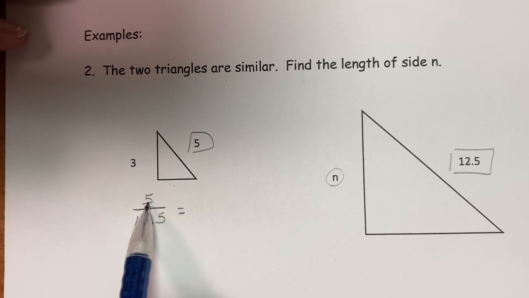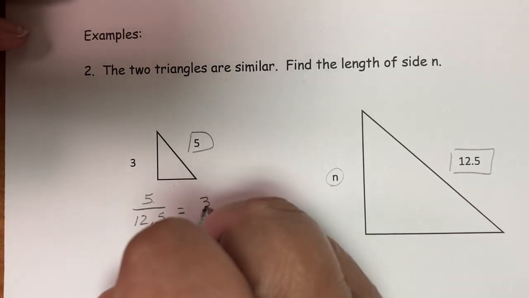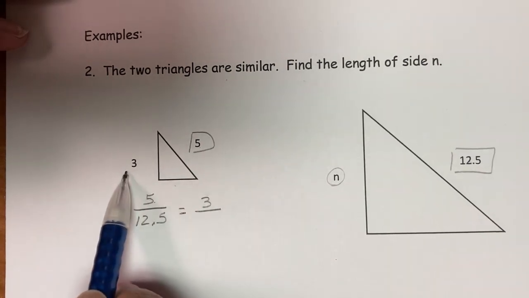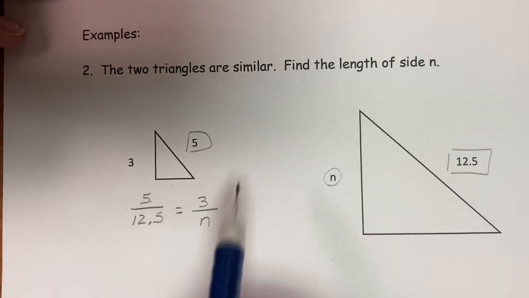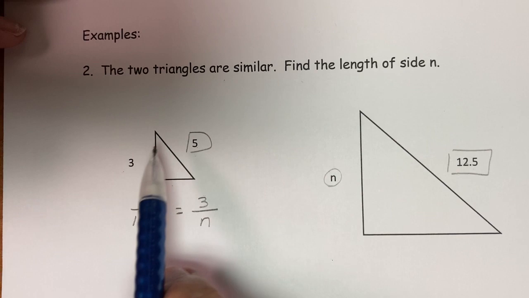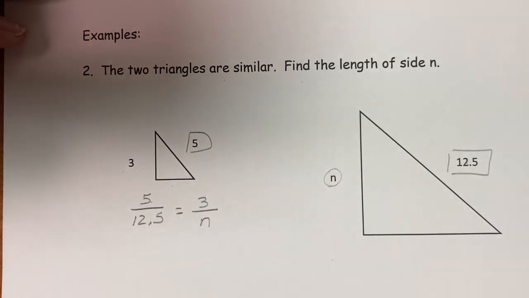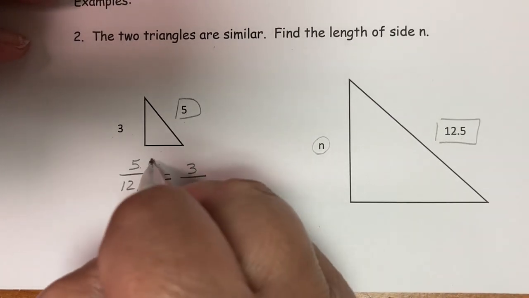Since the 5 is on top here, we have to make sure that the smaller triangle number is also on top on the other side. So that's going to be a 3. And what side in the big triangle does the 3 correspond to? It corresponds to the N. So once again, 5 over 12.5 is equal to 3 over N. So the tops represent the smaller triangle, the bottoms represent the larger triangle. And now, look, we're ready to go ahead and cross multiply.